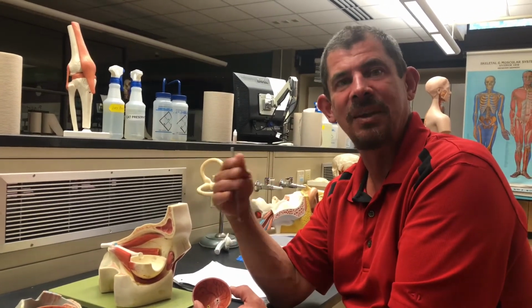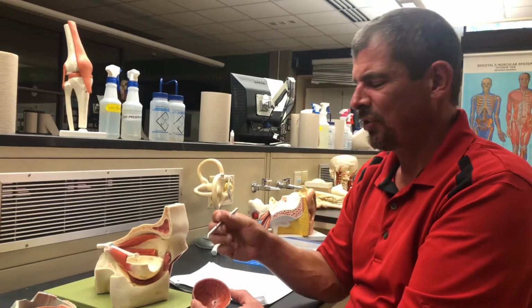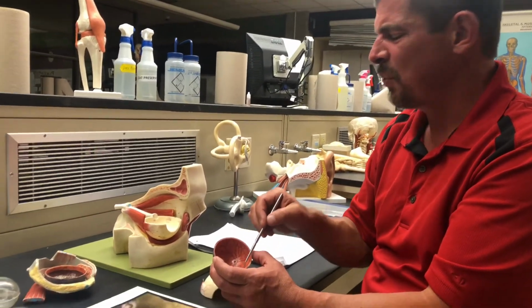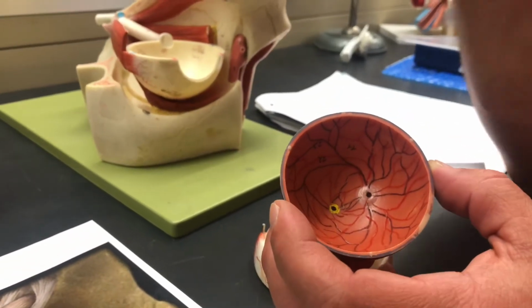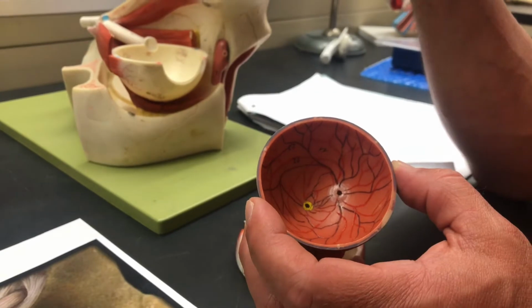And going back to our nervous system, where was our sense of vision interpreted? It was in the occipital lobe of the brain. But here is the retina. What are the photoreceptors found in the retina? The rods and the cones. The rods are stimulated more in dim light, and rods help us make out shapes when there's very little light. And the cones are responsible for us being able to see color in detail.